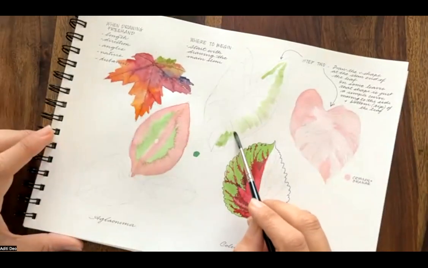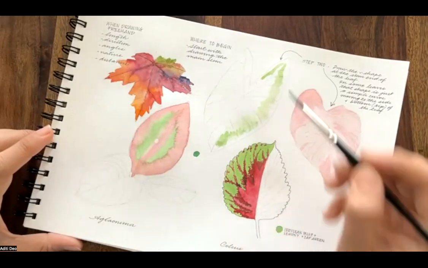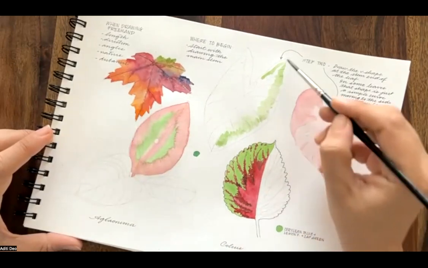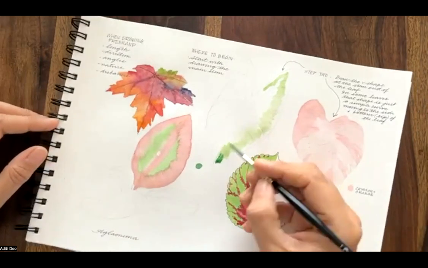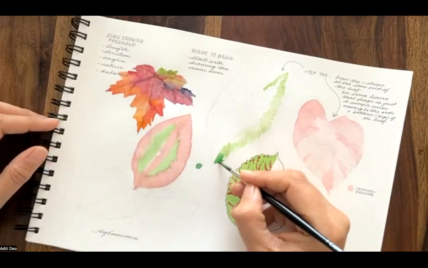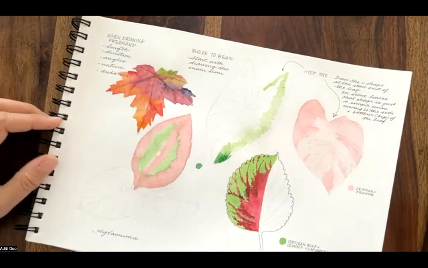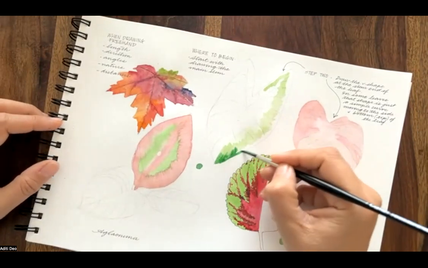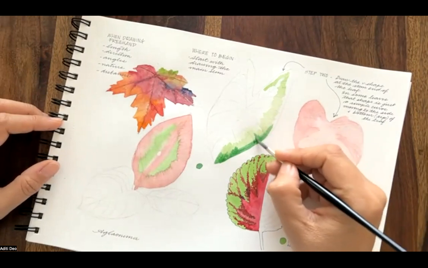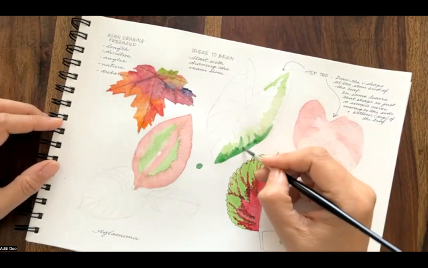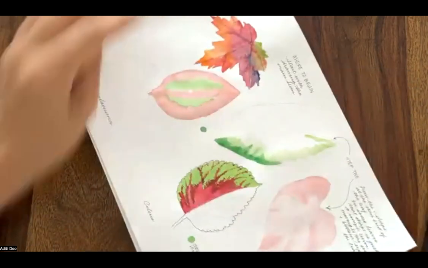The outer edge needs to be wet before you apply the deeper green color. And keep it nice and thick, don't make it too watery. Make sure you insert some extra green between the veins that we've drawn.